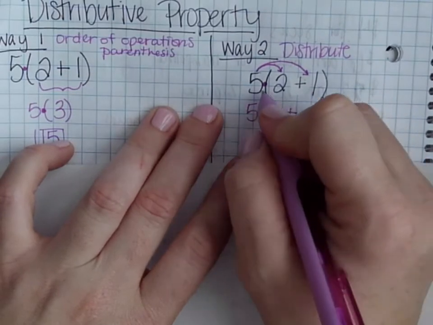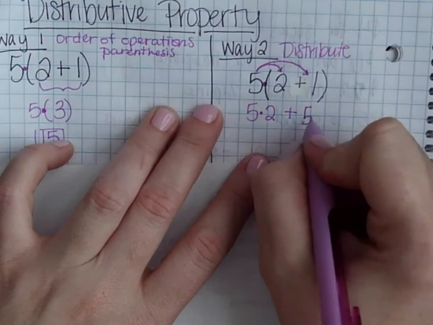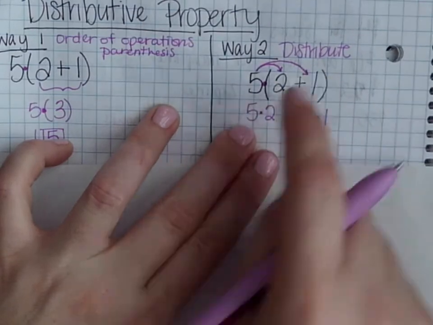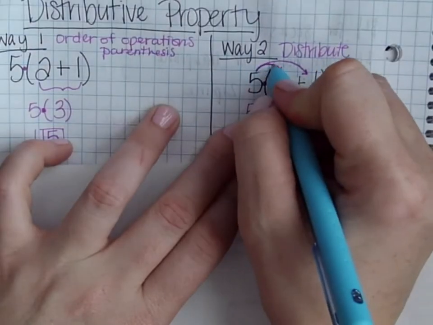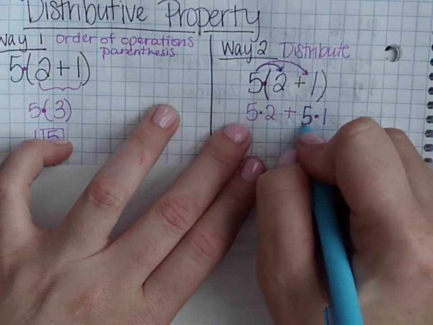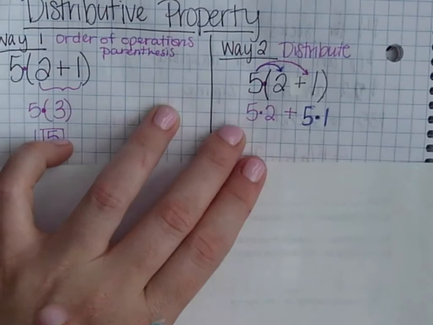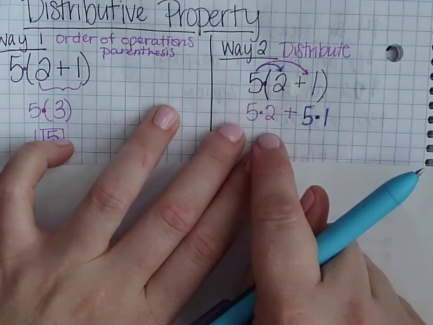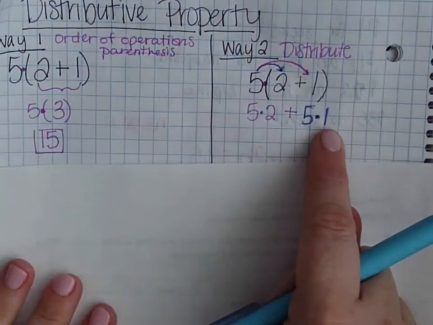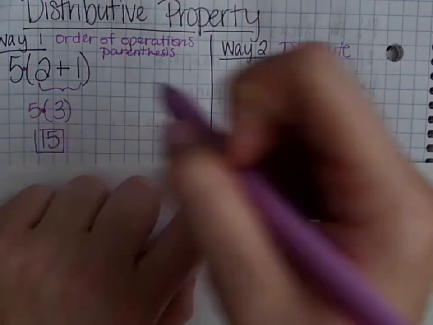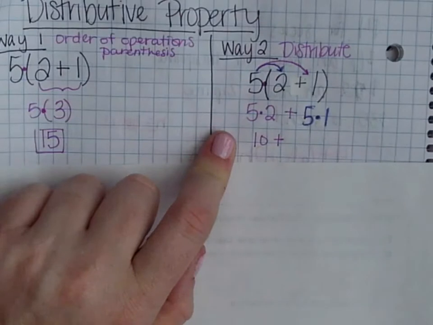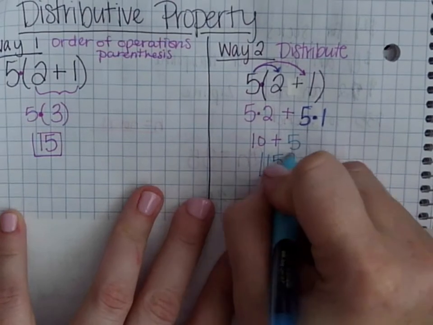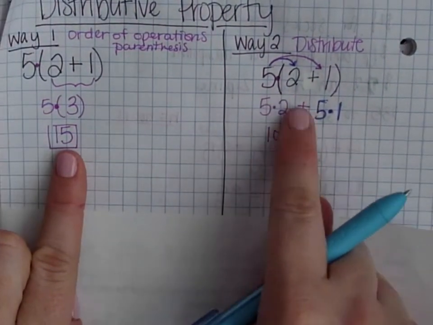It's still positive, and then I'm going to do 5 times positive 1. So I did 5 times 2 plus 5 times 1. Notice the arrows. I probably should have done those in 2 different colors so you could see the 2 different steps. 5 times 2 is this part, 5 times 1 is that part right there. Now we know 5 times 2 is 10, plus we know 5 times 1 is 5. 10 plus 5 is 15. So our answer is still 15. It's just that I can multiply this in.